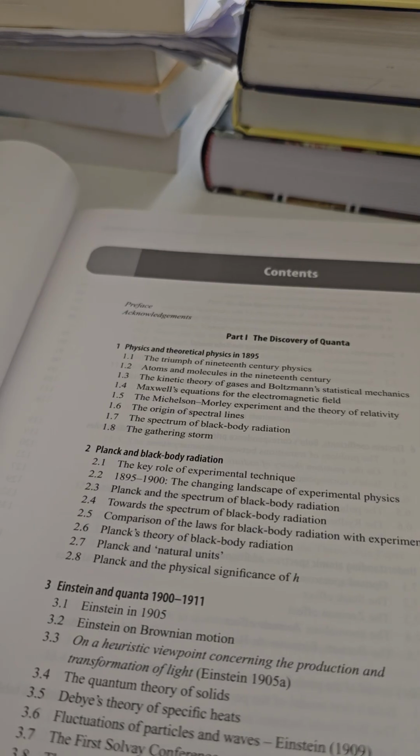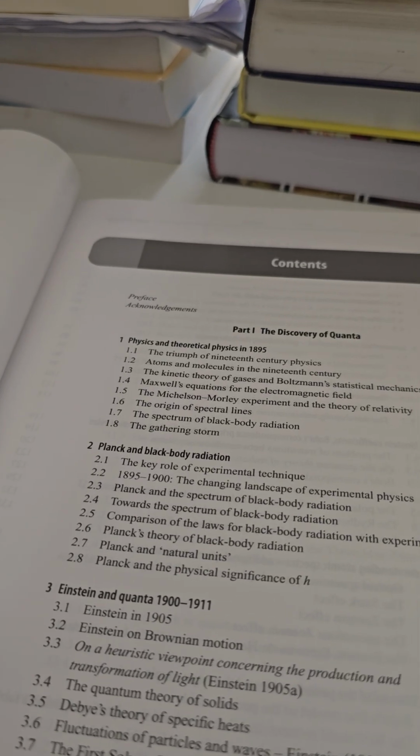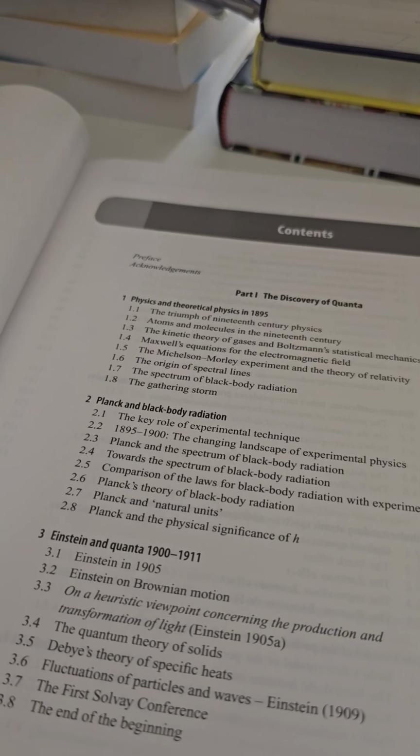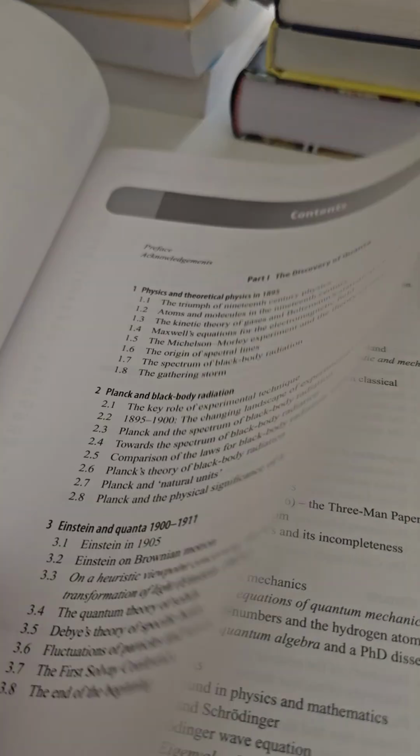So we see here physics and theoretical physics in 1895, Planck and blackbody radiation, Einstein and quanta.